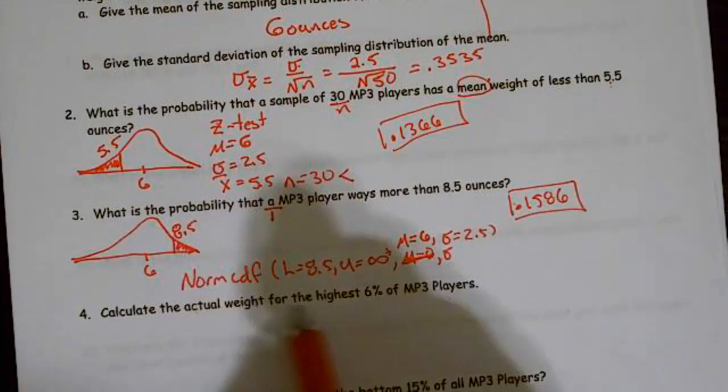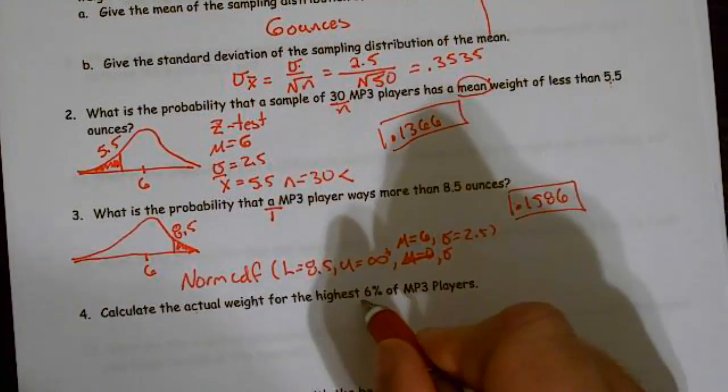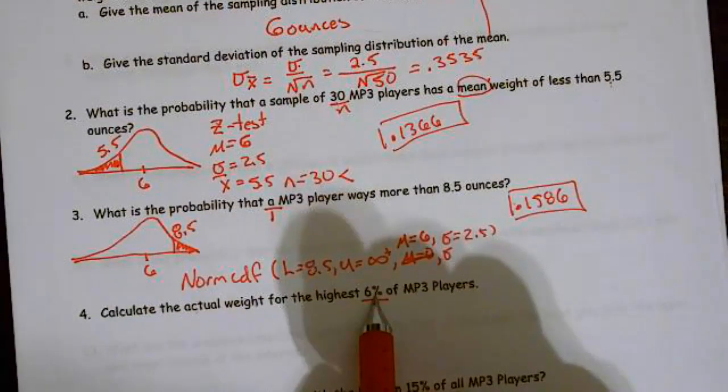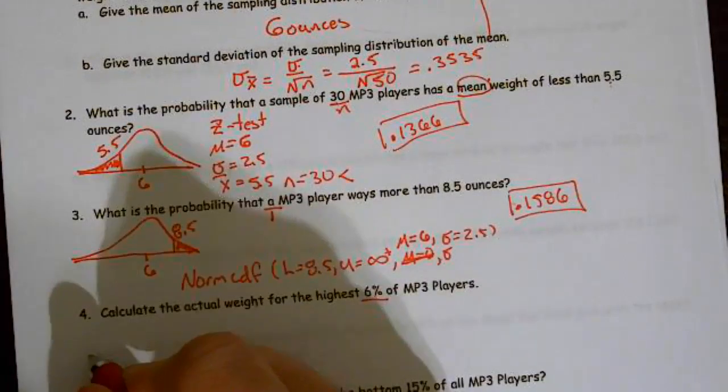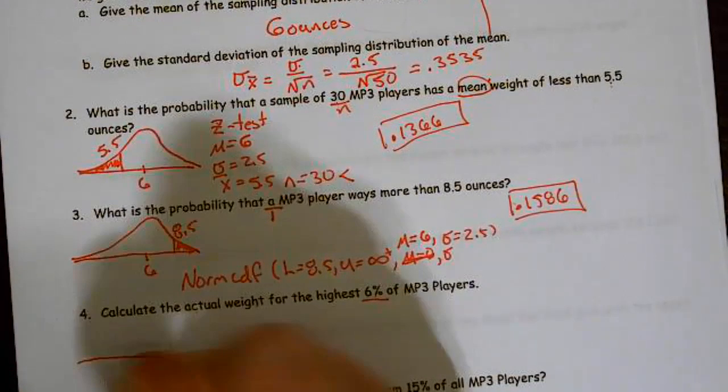Calculate the actual weight for the highest 6% of MP3 players. Well, they give us a percent. They gave us an area, so we're going to be doing inverse norm. Now, once again, we still have to draw the graph.